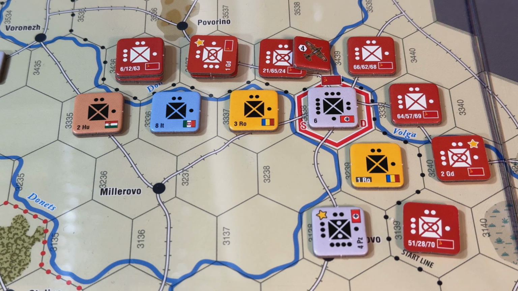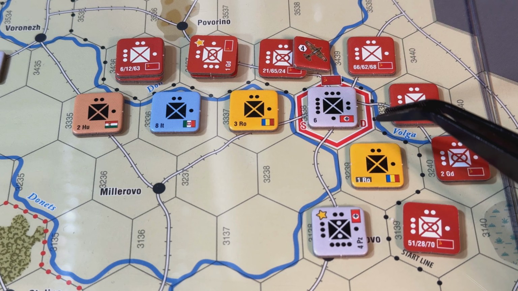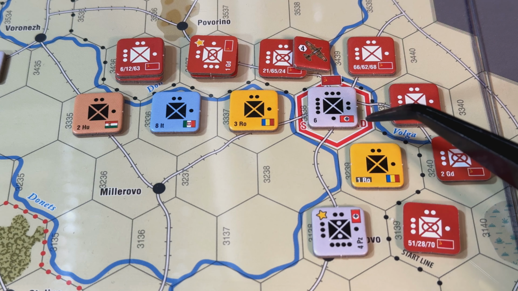Now, as the Soviet player, we've played this action order for attack, and the first thing we need to do is designate what the primary unit in the attack is going to be. We want to try to take Stalingrad, which is this hex here, occupied by the 6th Infantry of the OKH forces.